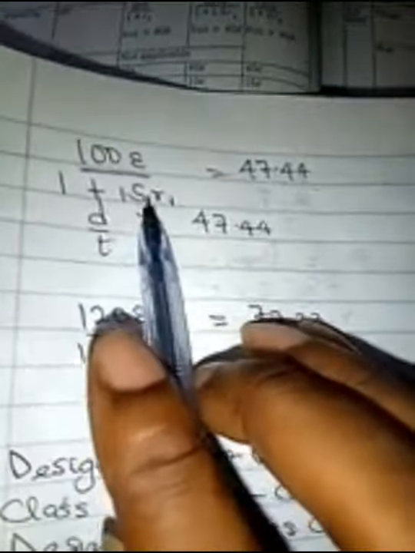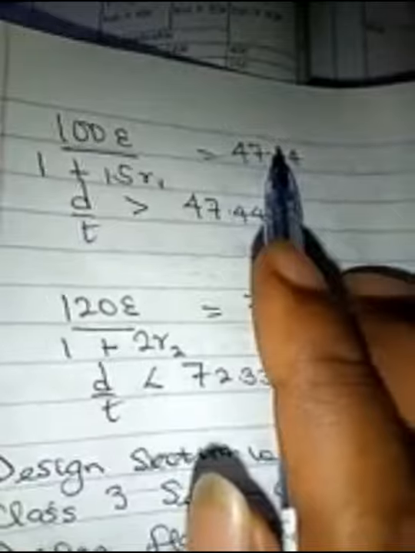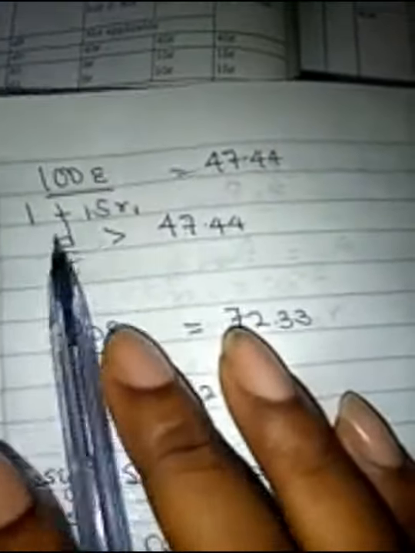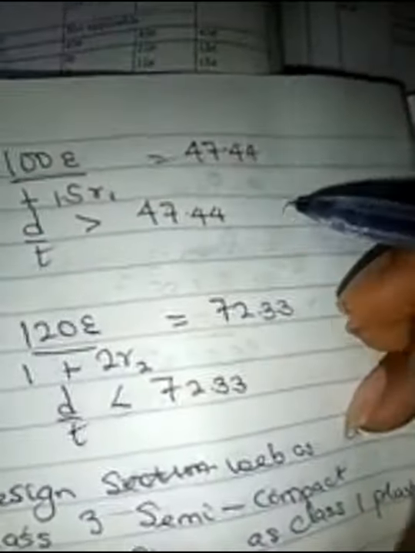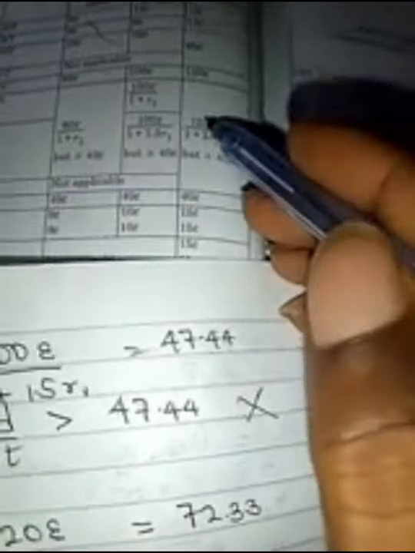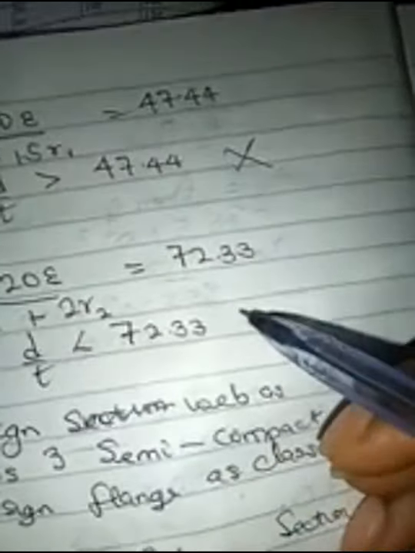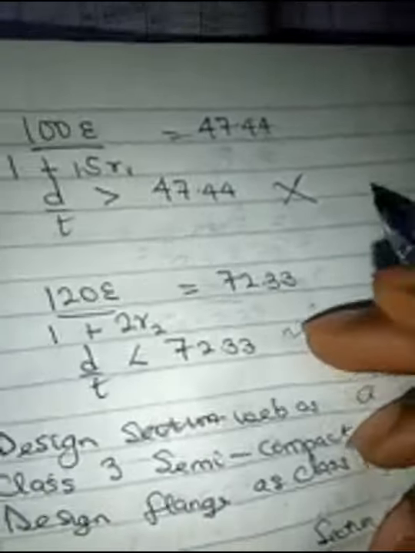100 E over 1 plus 1.5 R1. So you calculate that. It gave us 47.44. What was D over T again? D over T was 48. D over T is still greater than this. It is not a class 2 plastic. You go to the third condition. So what do you have? 72.33. So finally, D over T is less than this. Therefore, it is class 3 semi-compact.